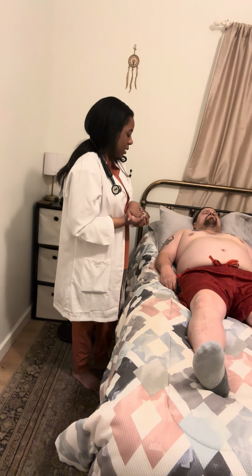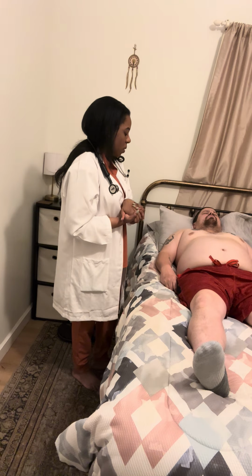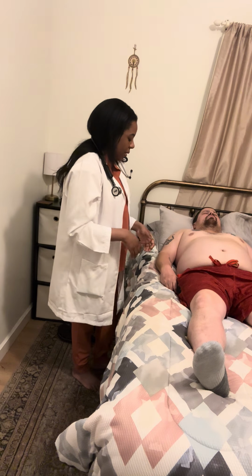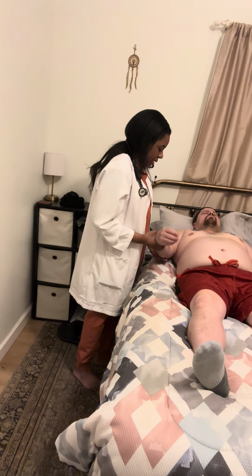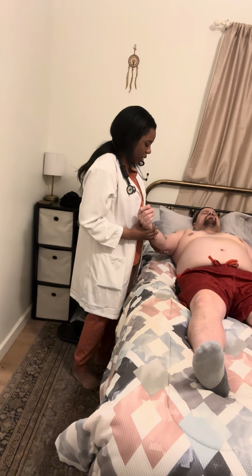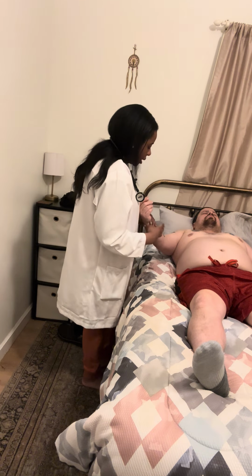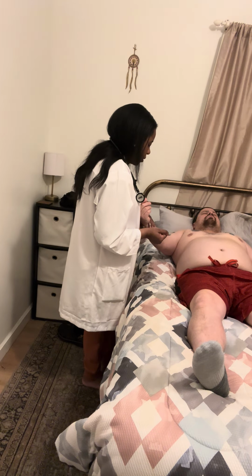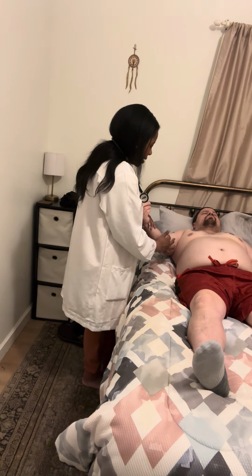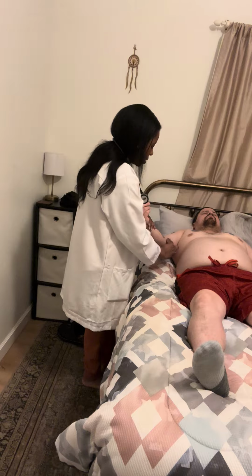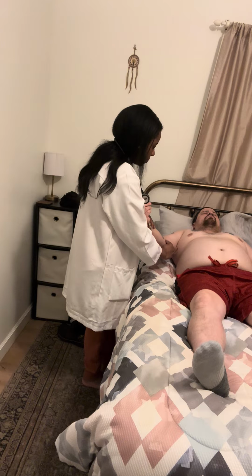Next, I'm going to palpate the patient's brachial artery. To palpate that, I would slightly lift the patient's elbow and locate the patient's antecubital fossa. And from there, I would just palpate the patient's brachial artery.